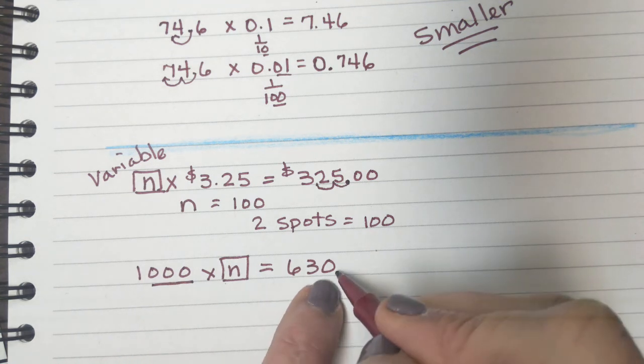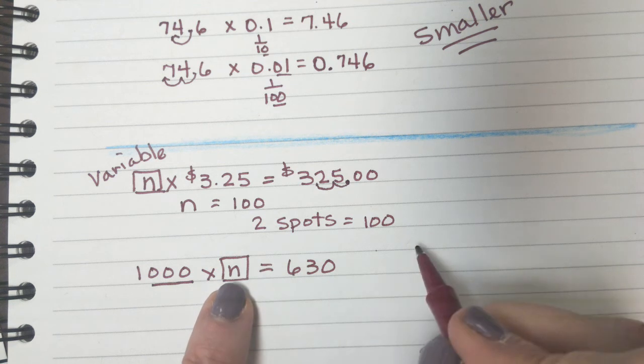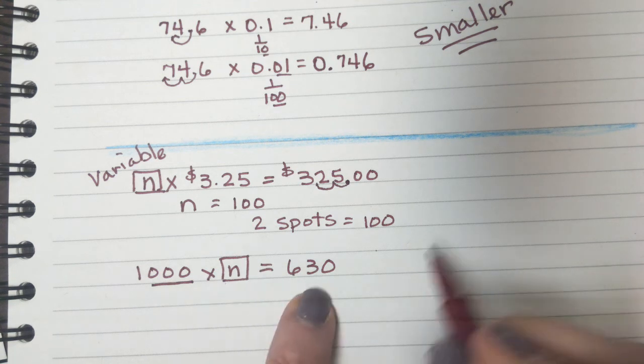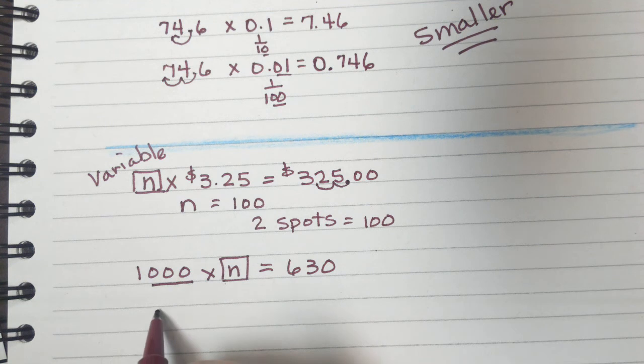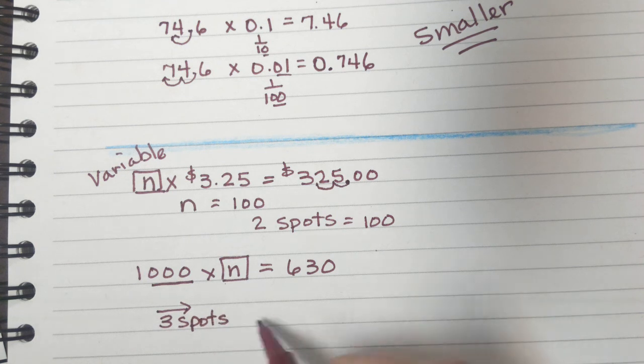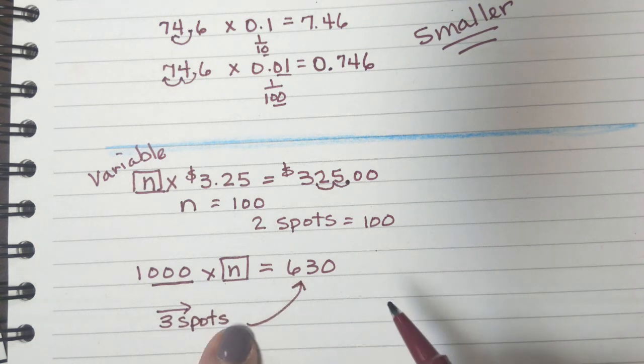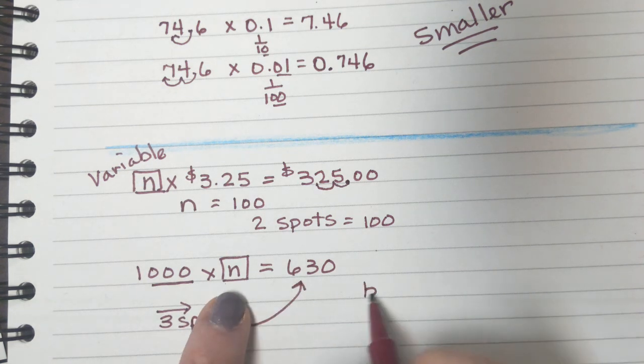So if this was my original answer, and I know when I multiplied I had to go to the right, this time I want to go left 3 spots. So this first time it went 3 spots to give me this answer, right? What was it before?